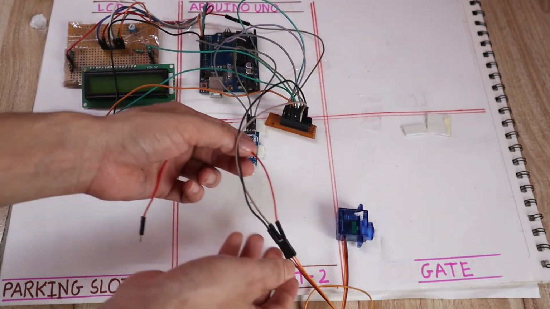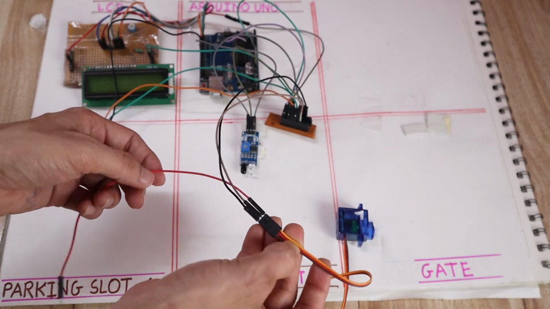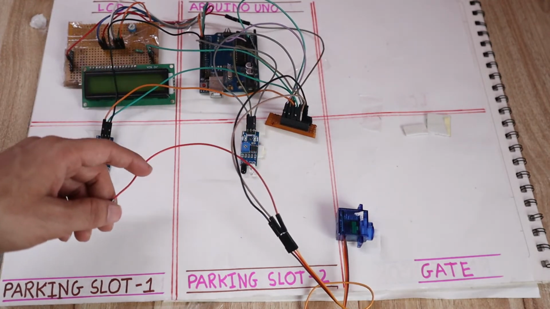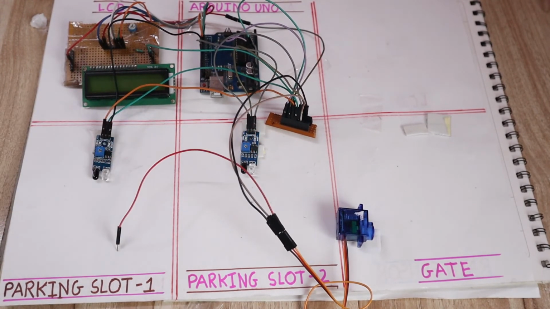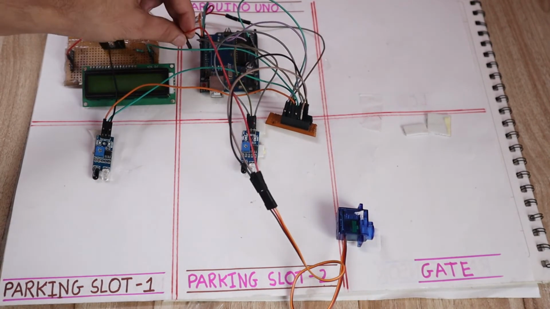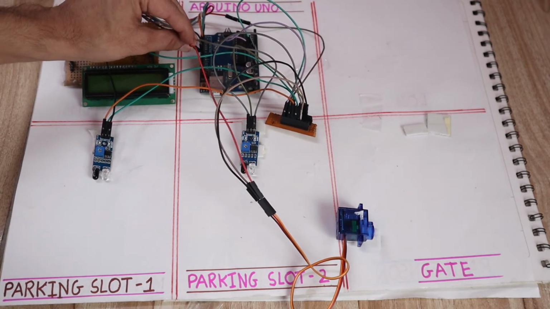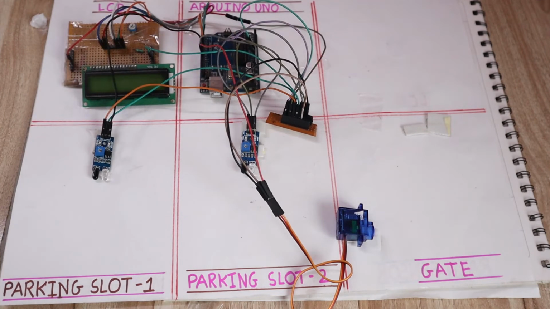Now the next part is this yellow pin of the servo motor, which is the output pin, and that should be connected to the Arduino. So we will connect this pin to pin 10. You can see I have used pin 10 here. This is a very simple circuit.